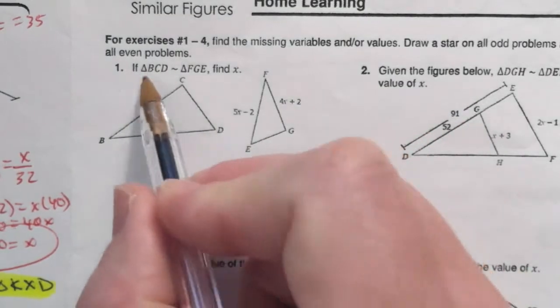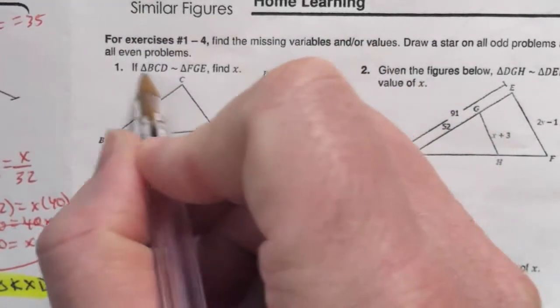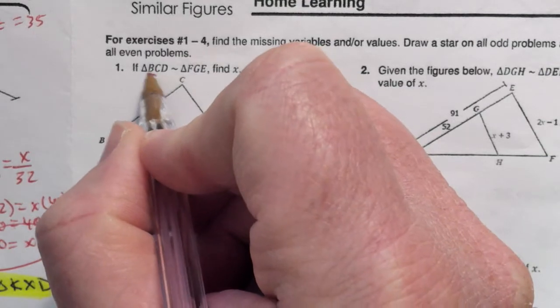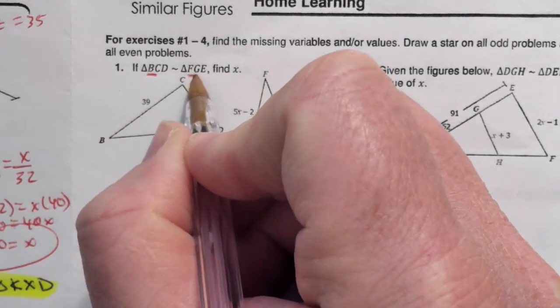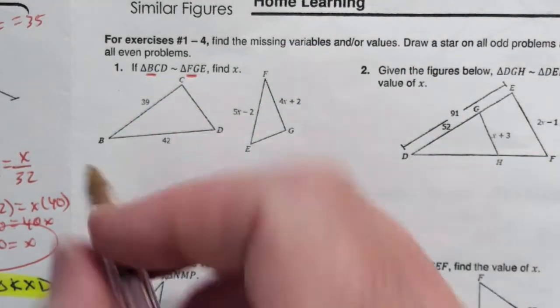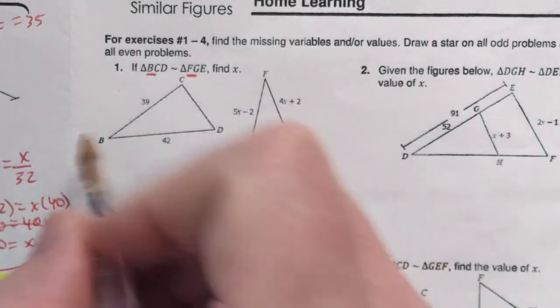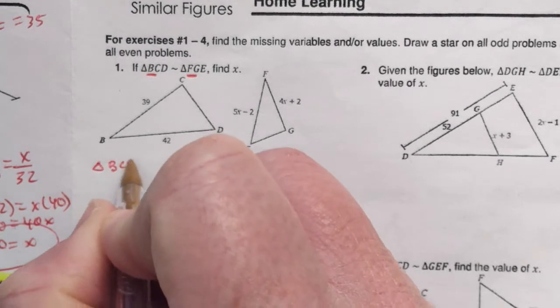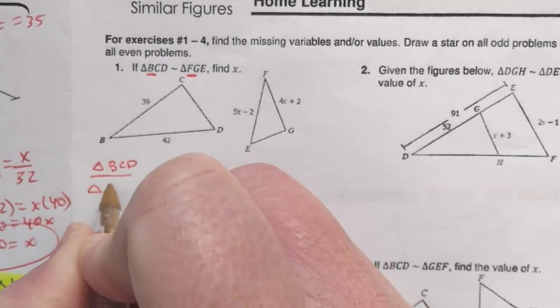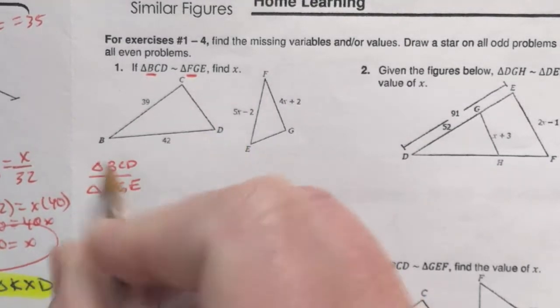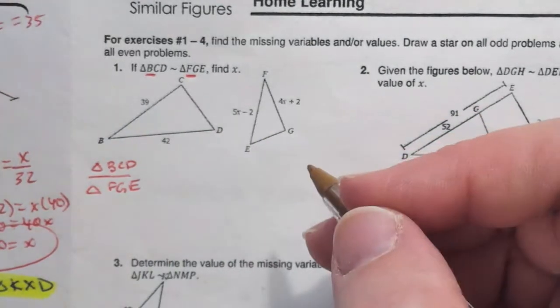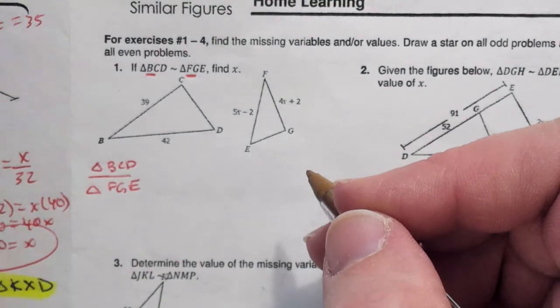It's pretty simple. The best way to do this is remember that things match up, like B to C is matched up with F to E. So from left to right, top to bottom, we're saying triangle BCD will be over triangle FGE. We're just going to keep this off to the side to help us out at all times. Now we're going to see what matches with what.